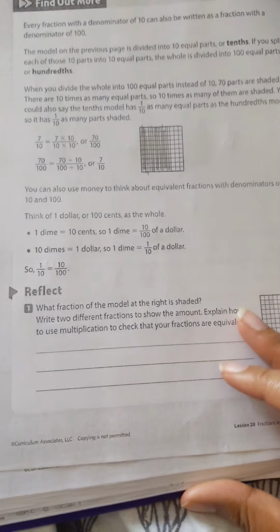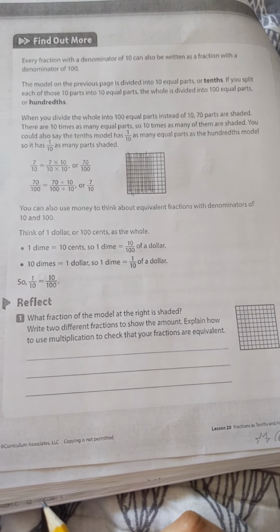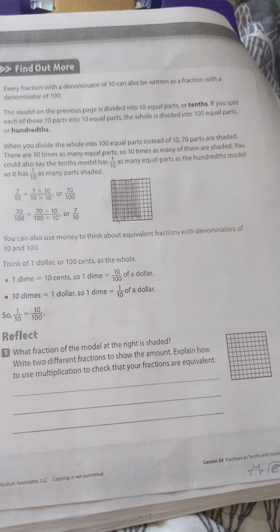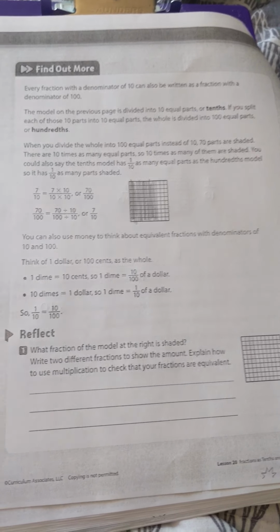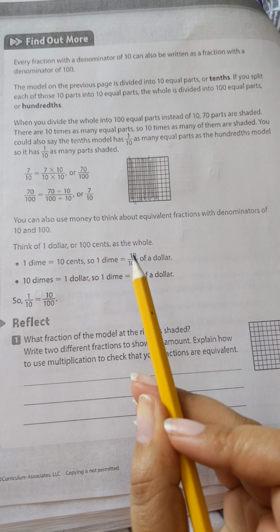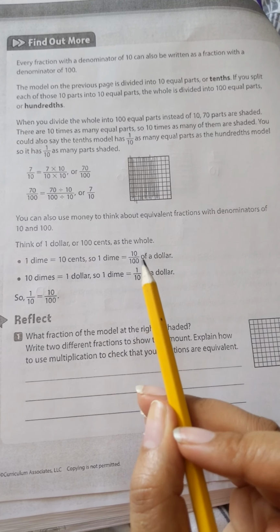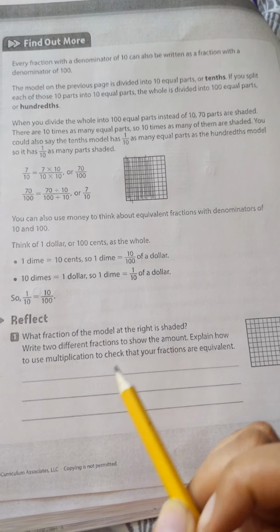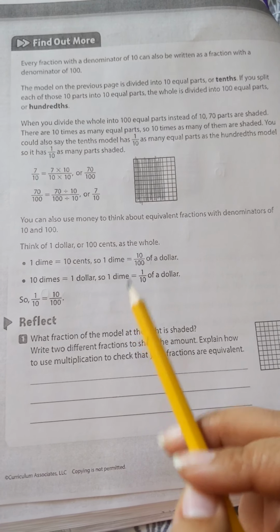You can also use money to think about equal fractions or equivalent fractions with denominators of 10 and 100. So a dime is 10 100ths of a dollar. Think about that. 10 100ths. Well, what is a dime worth?